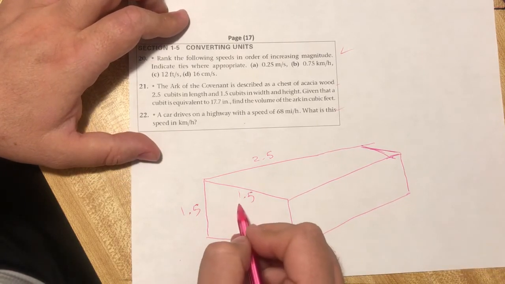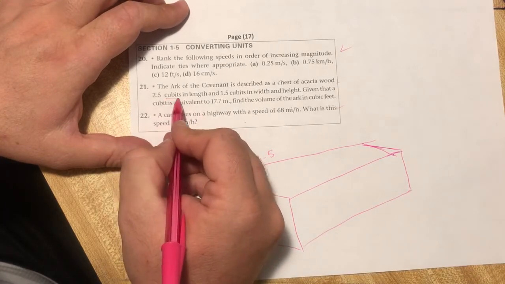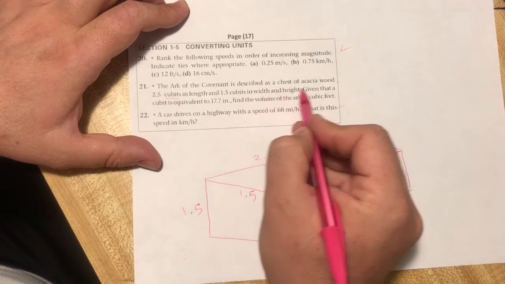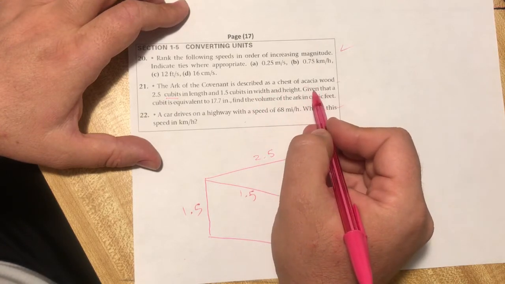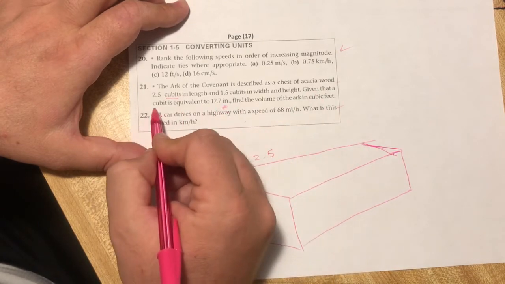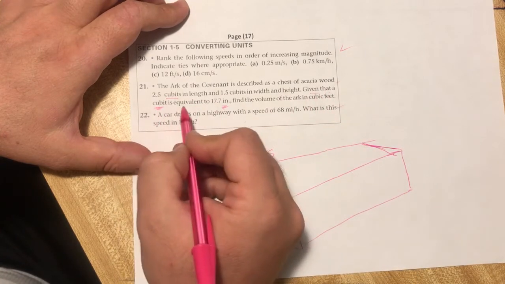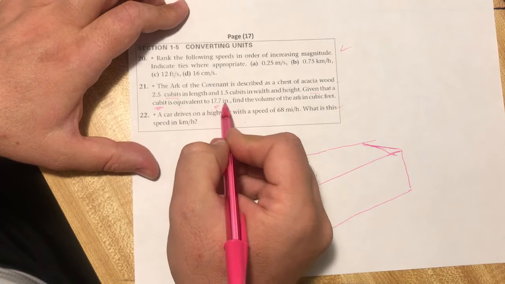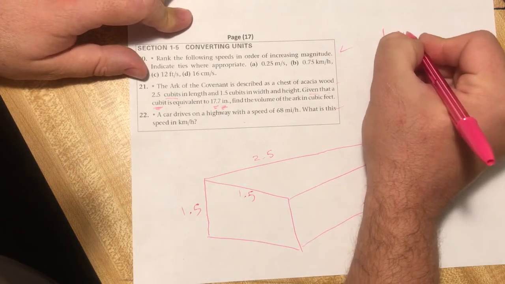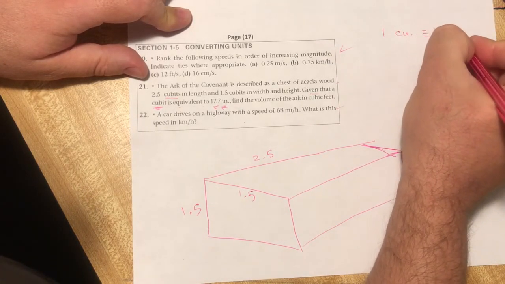If I calculate it, the cubits in foot or in inches, because given that a cubit is equivalent to 17.7 inches, so each 1 cubit is equal to 17.7 inches.